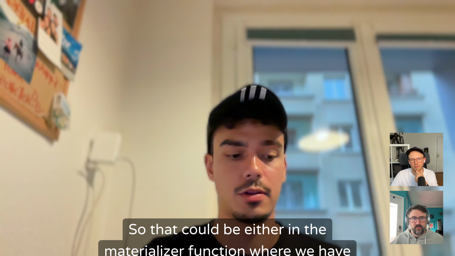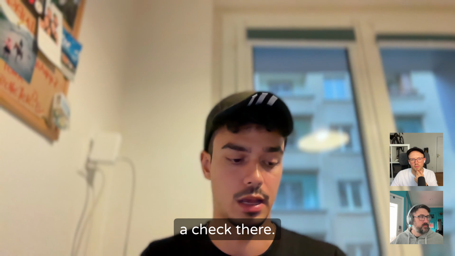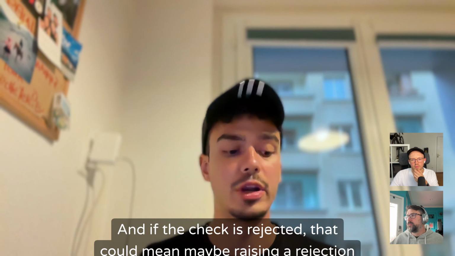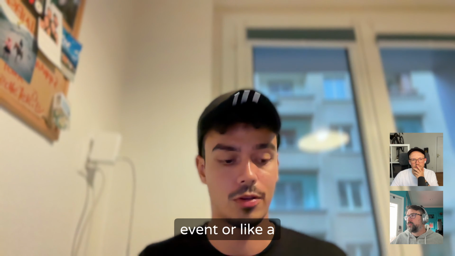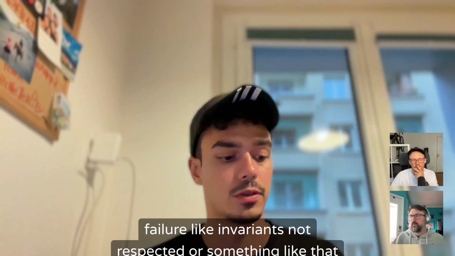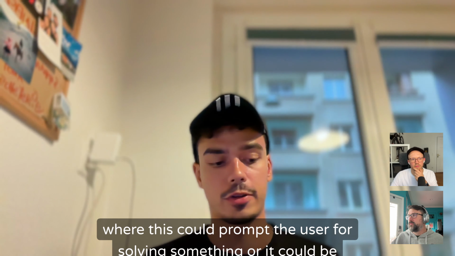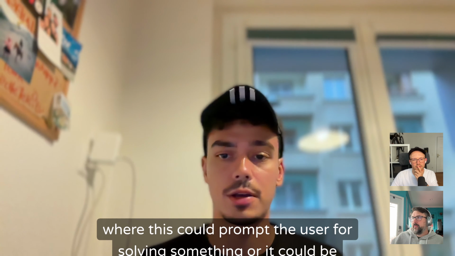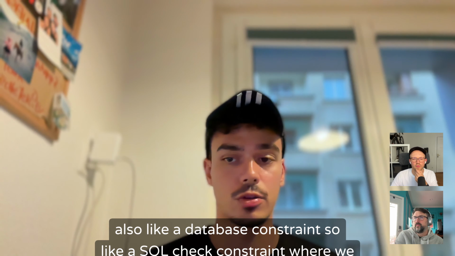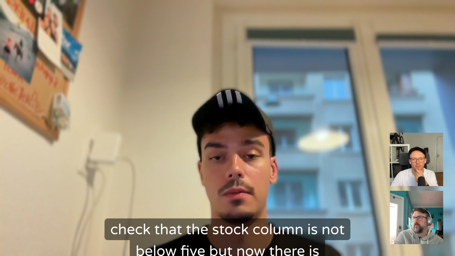That could be in the materializer function, where we have a check, and if the check fails, that could mean raising a rejection event or a failure, like an invariant not respected, which could prompt the user to solve something. Or it could also be a database constraint, like a SQL check constraint where we check that the stock column is not below 5.